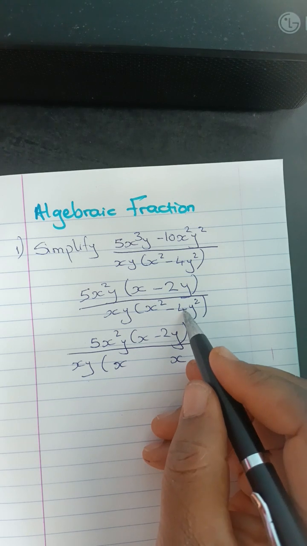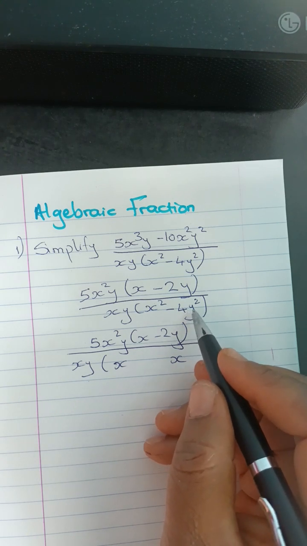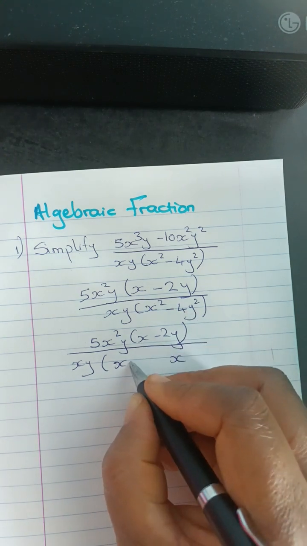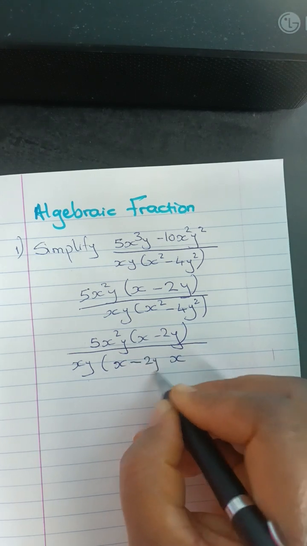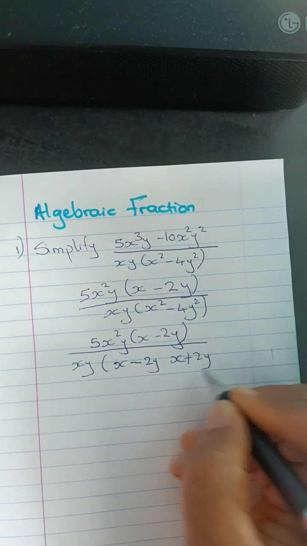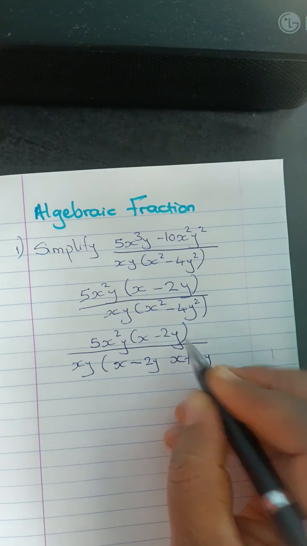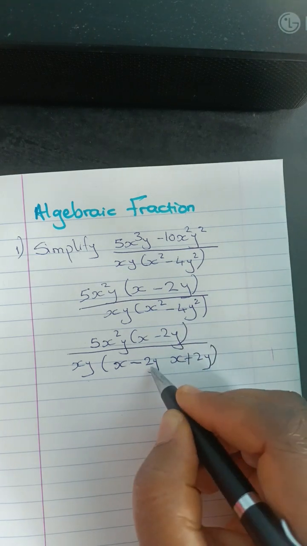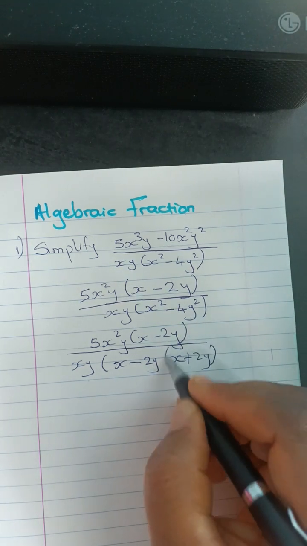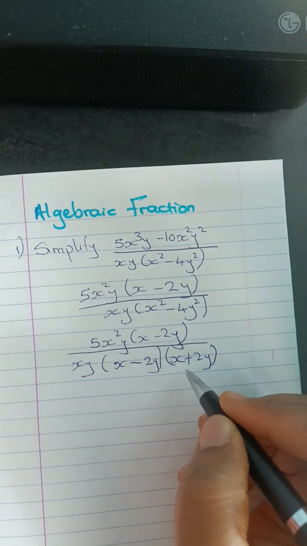Now what do we need here? 2y. So we use minus 2y and plus 2y, because minus times plus is minus, and 2y times 2y is 4y squared. So we have expanded that.